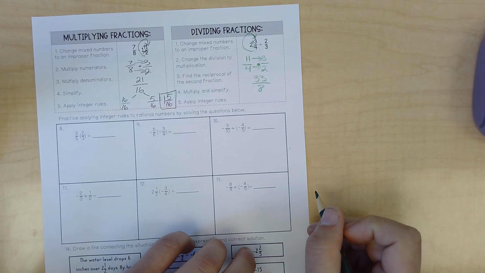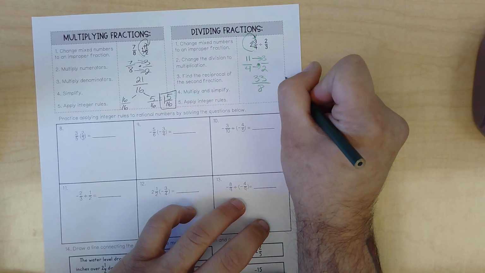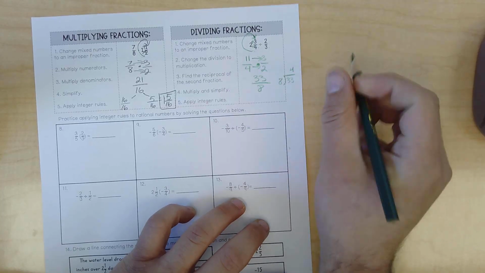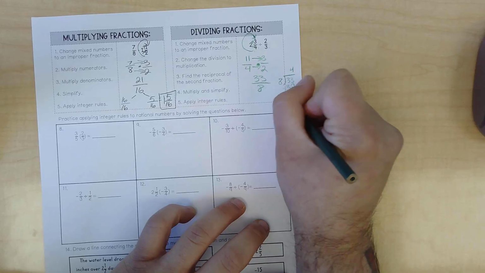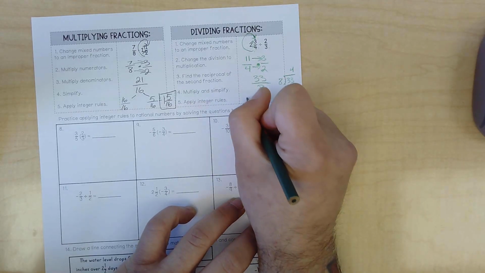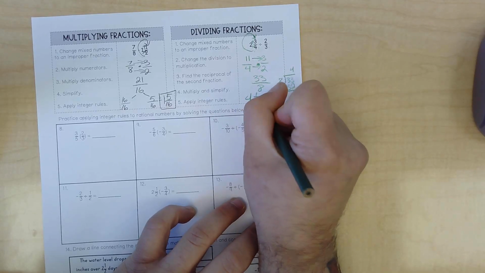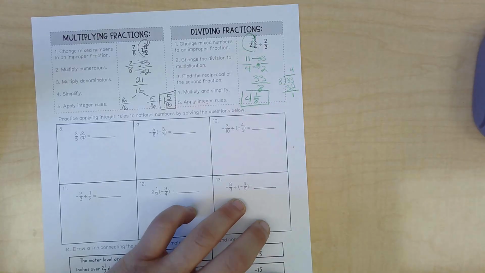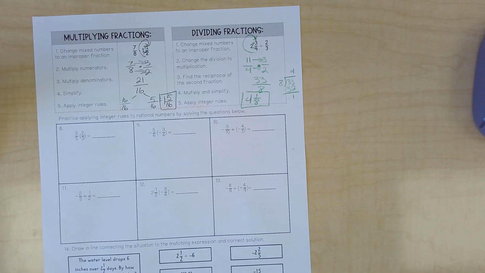Well, let's think about how many times 8 can go into 33. It's 4. That's going to give me 32. What's left? A 1. Therefore, I have 4 and 1/8. That is what it looks like if I were to take 2 3/4 and divide it by 2/3.